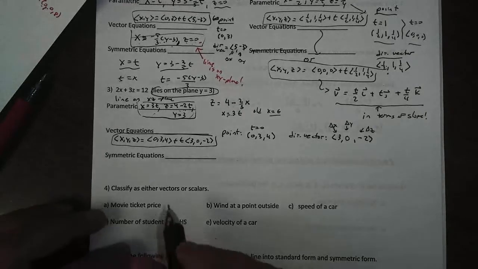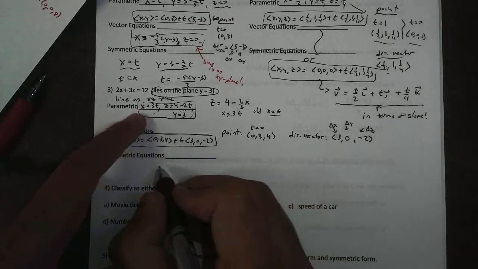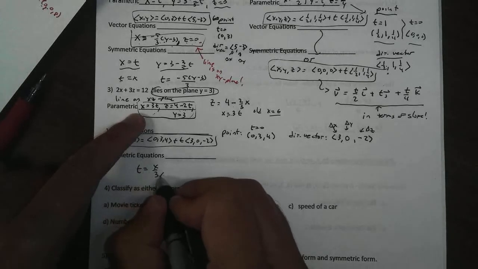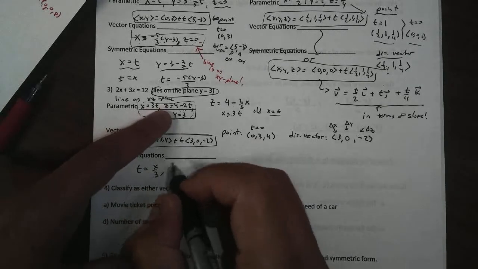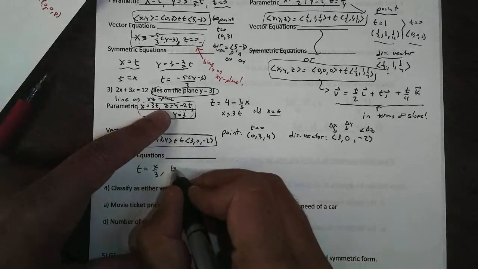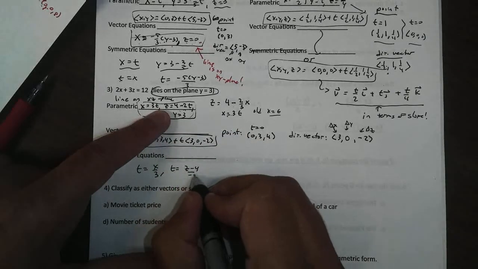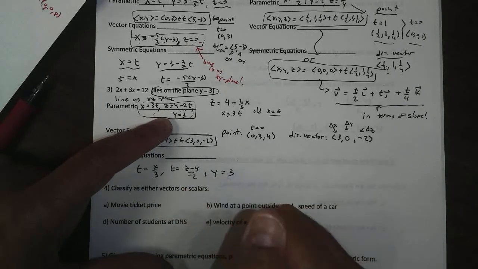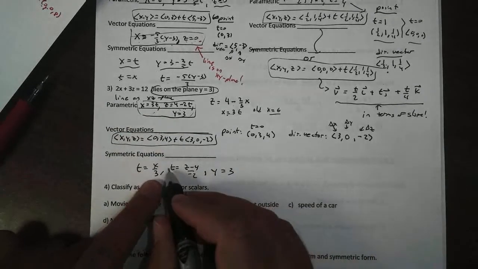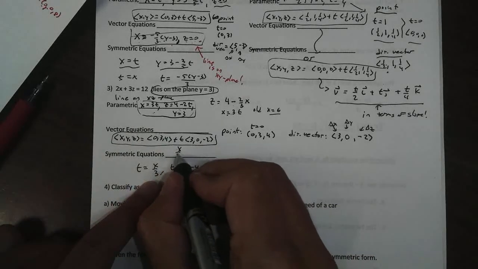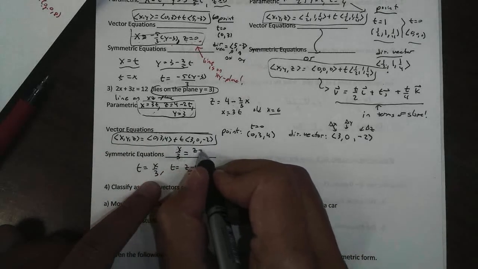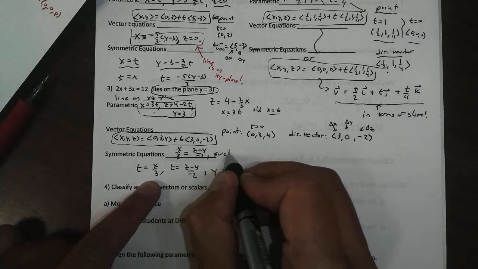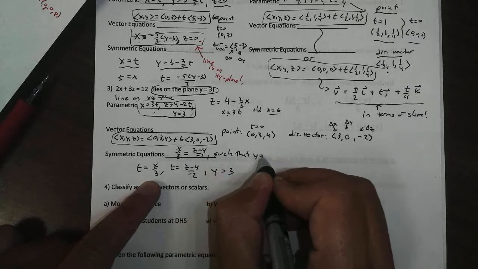To write our symmetric line, just come back up here from your parametrics, where we have x equals 3t. We would get t equals x over 3. Where we have z equals 4 minus 2t, t would equal z minus 4 over negative 2. And y just equals 3. So to write this as a symmetric equation, we can go x over 3 equals z minus 4 over negative 2. And such that, I like to use the phrase such that y equals 3.